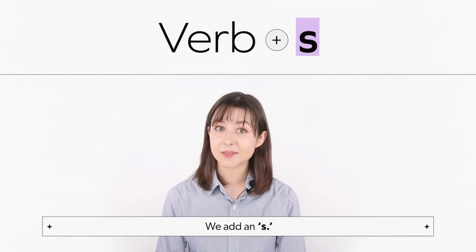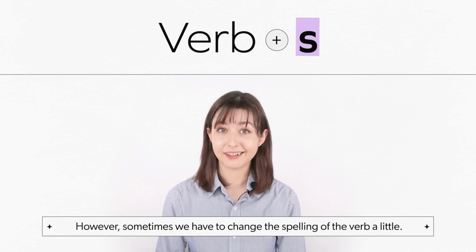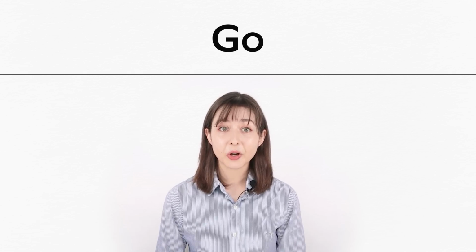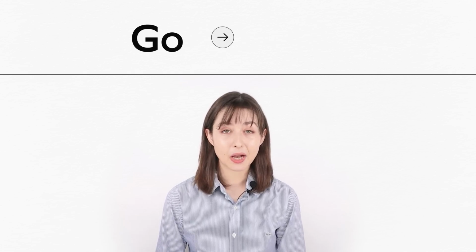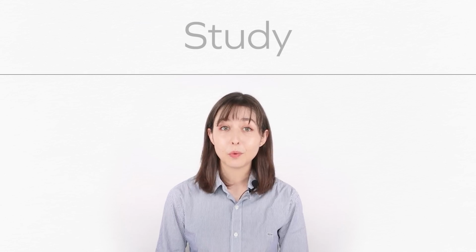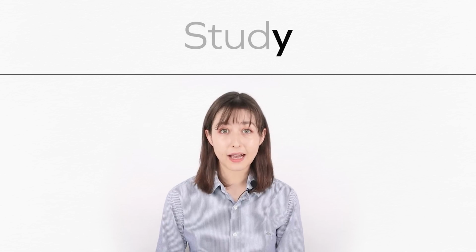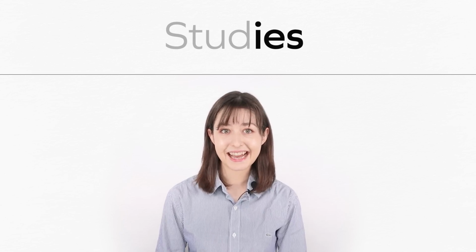We add an S. However, sometimes we have to change the spelling of the verb a little. For instance, go is irregular. It becomes goes. He goes to the store. When the verb ends in a consonant and Y, we change the Y to I and add ES.